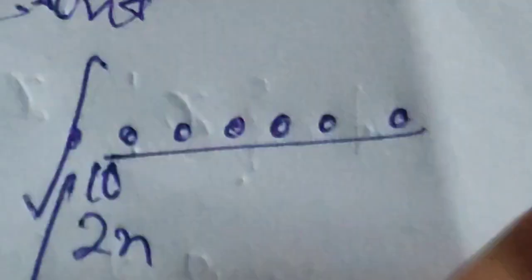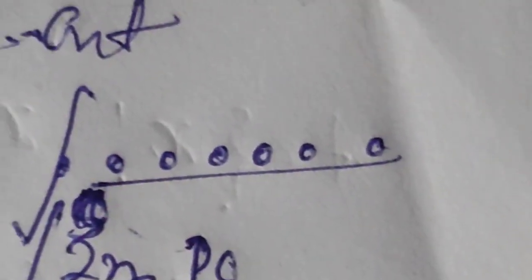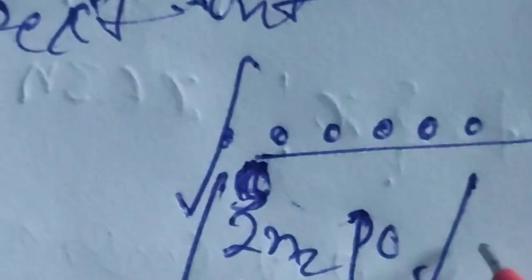Integration means, for example, we have small amounts, like marbles, and we collect them all from 1 to 10. It means we collect all the small values, summing them all up. That is integration. We integrate from a lower limit to an upper limit, for example from 0 to infinity. That is the meaning of integration, and dV is the small value we take.